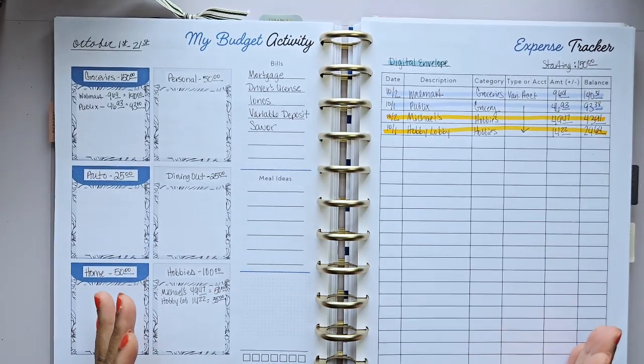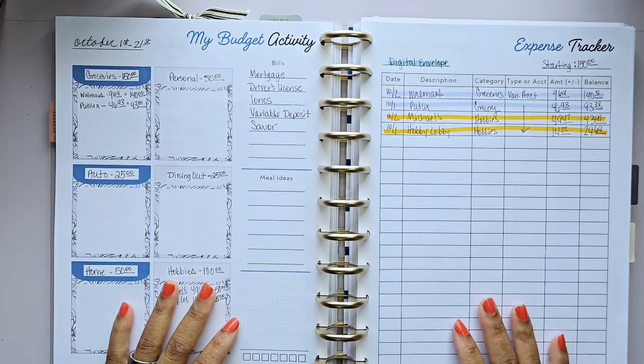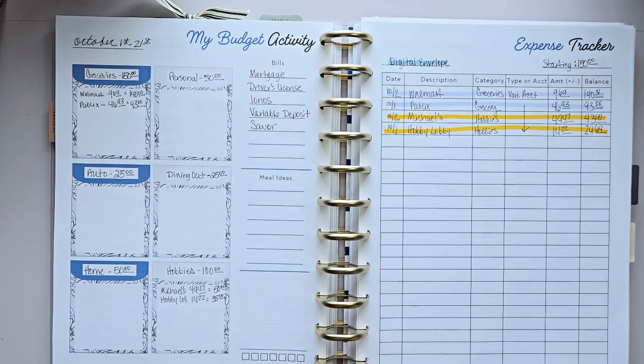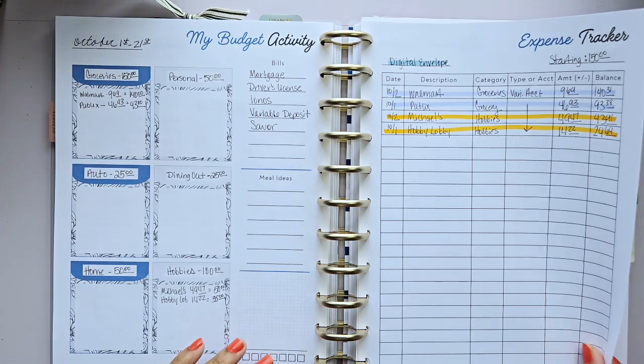Not a ton of spending, primarily because the first was like halfway through the week, and all my bills and stuff came out the last week of September. So the first part of October feels a little wonky to me, but it is what it is.